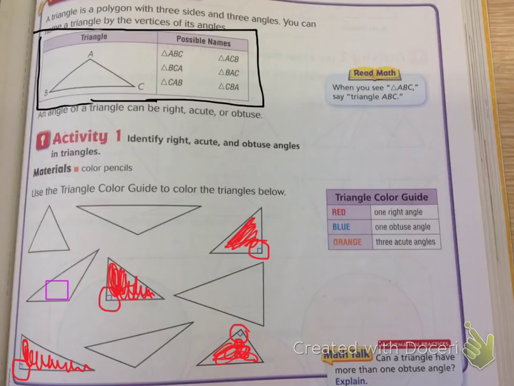Yeah, there we go. Say that was my index card, and I'm looking at this angle right here. Well, if that index card is a square or a rectangle, it has all 90 degree corners. I see in this triangle, the line is greater than the 90 degree angle. So it must have 1 obtuse angle, so I'm going to color this one blue.